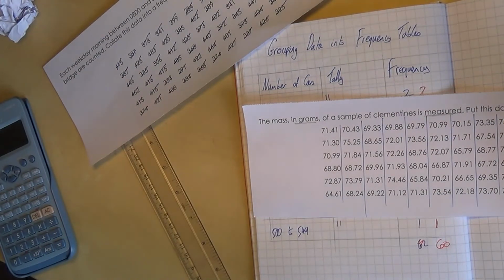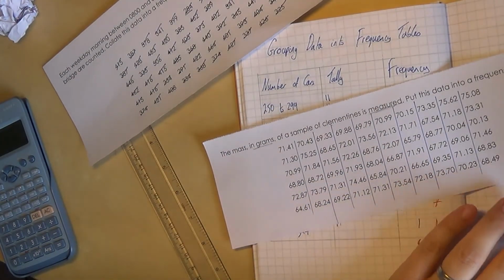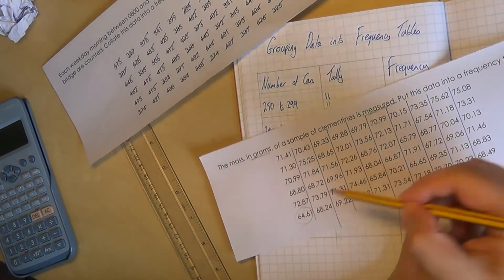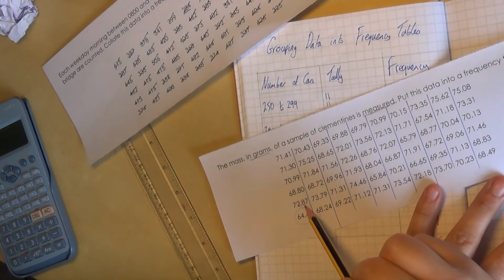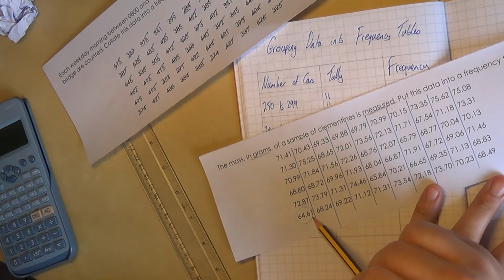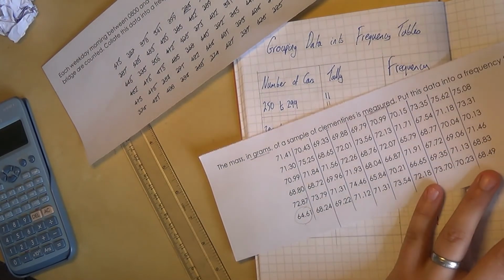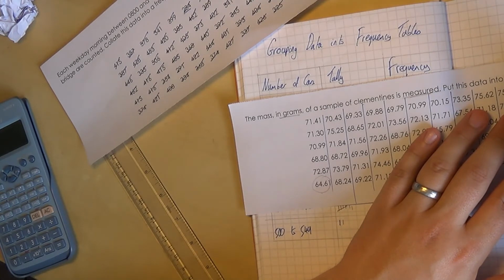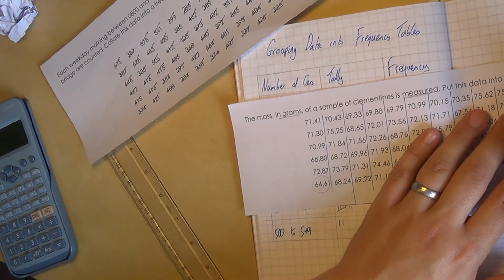So the first bits are the same, the smallest and largest, what range we need to cover. We've got as low as 64 there. Yep, 64 looks pretty low. You've got 72s floating around, or 73 even, as it rounds up. We're going to get from 64 to 73, which is almost 10, so if we go in 2s, you should be alright. So something like 64, 66, 68, 70, 72, 74 to cover the full range. That gets us 1, 2, 3, 4, 5 categories.